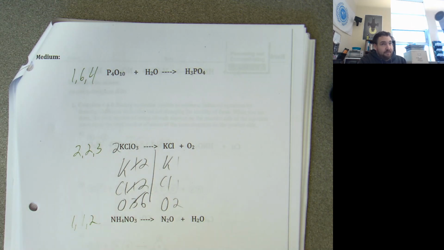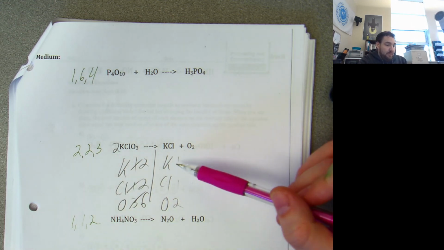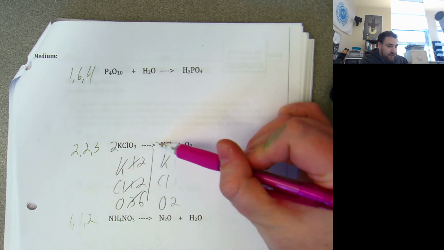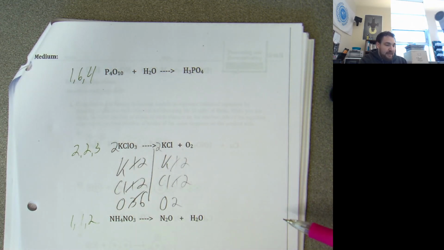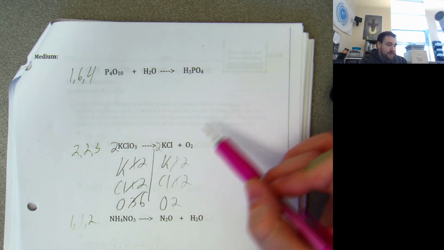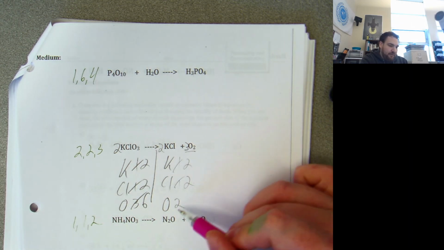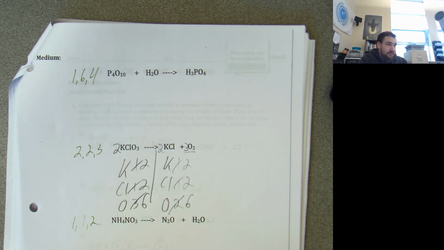And now it's trivial. The K and the Cl, both are coming in groups of 1. I can balance both of them at the same time by tossing a 2 out front. That's going to make that a 2 and that a 2. And now I need to get 6 oxygens. They're showing up in groups of 2 right here. So if I put a 3 out front there, I'm going to get 6 oxygens there, and I'm done. It looks gnarly, but doubling the problematic odd oxygen is always going to be your way out.